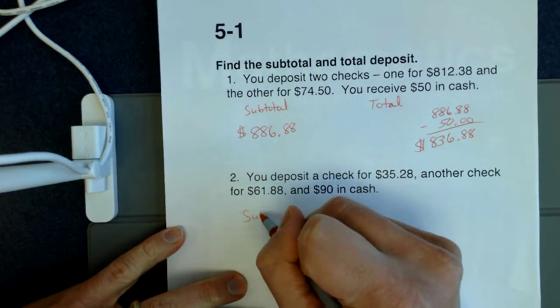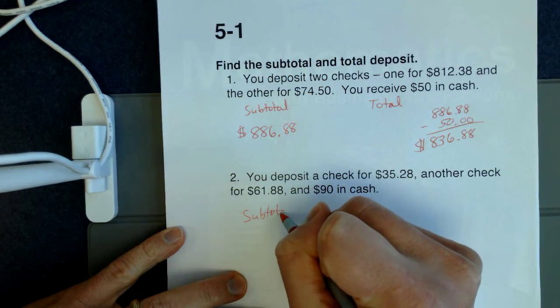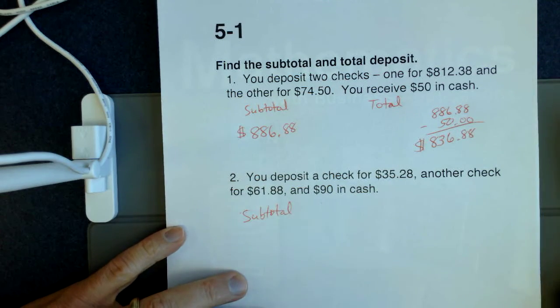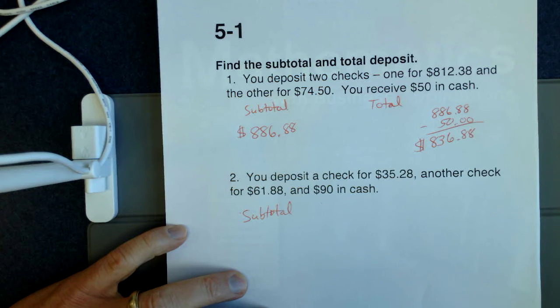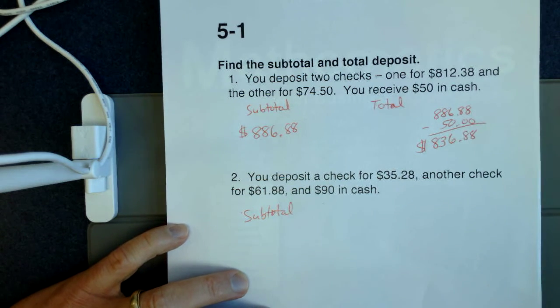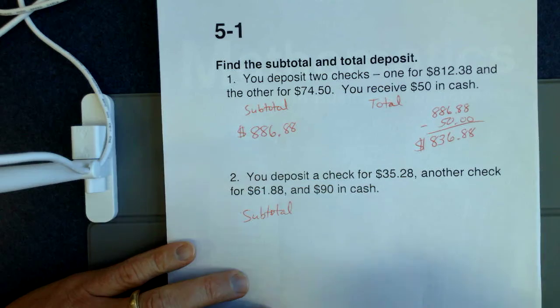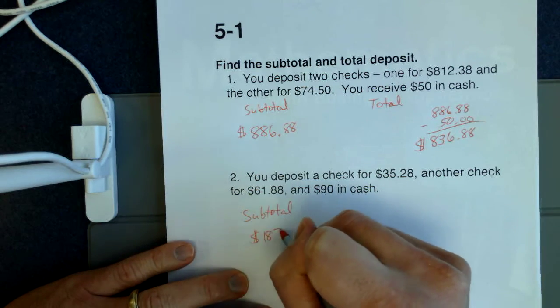So to find the subtotal, we're just going to add all of those together. We've got $35.28. We're going to add to that $61.88. And then we're also going to deposit $90 in cash. That comes up to a total of $187.16.